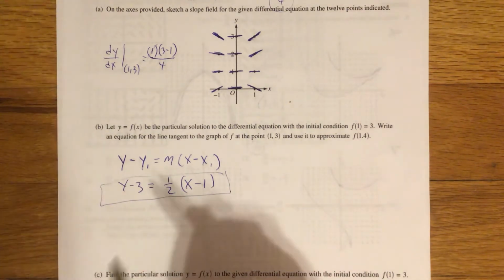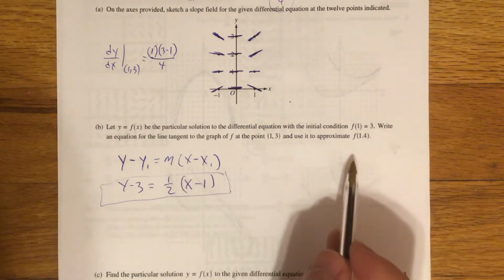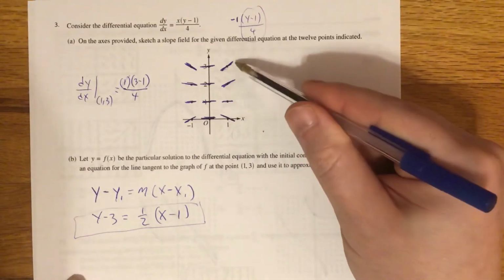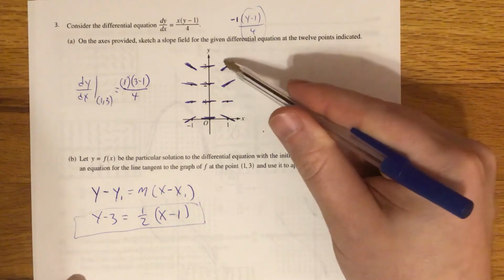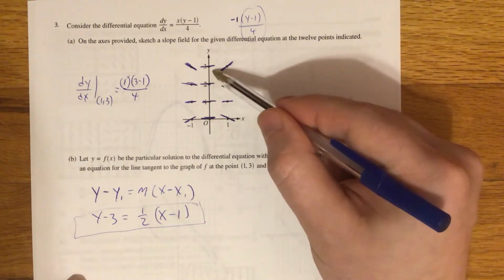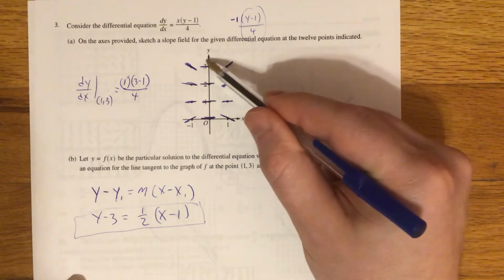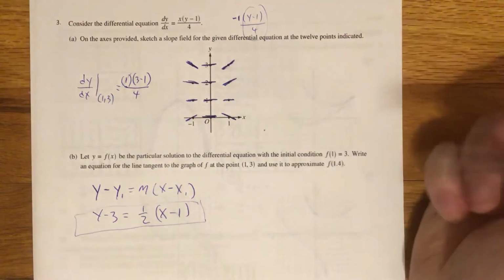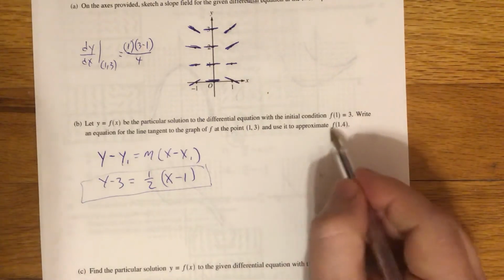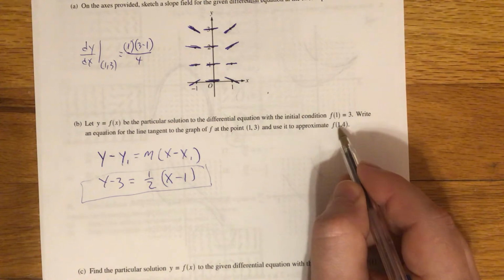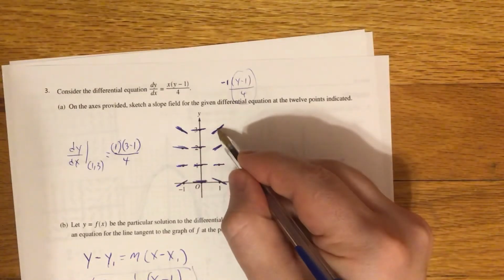Now they want me to use this tangent line to approximate what the function's value is at 1.4. Now at 1.4, I don't have any real information about where the function is. I could guess that it seems to bend up a little more. It's probably somewhere greater than 3. But if you want to do the tangent line approximation, this is the x value, using this to approximate what f of x is. So it's basically projecting this forward instead of using the curve.